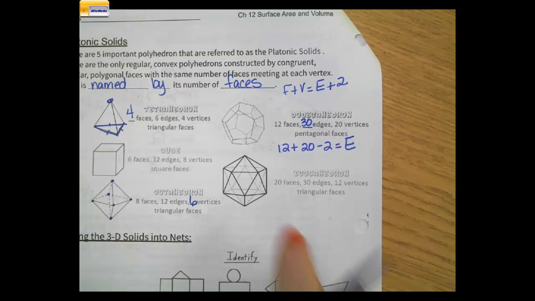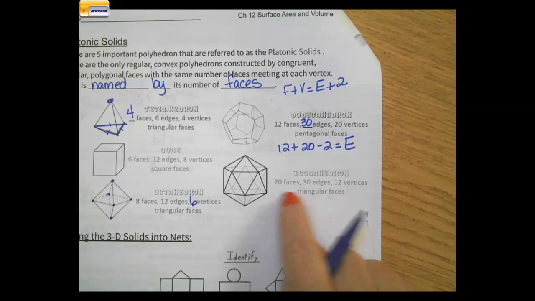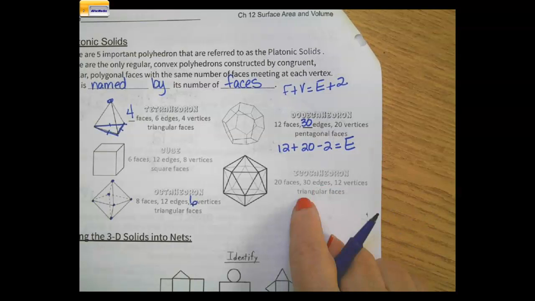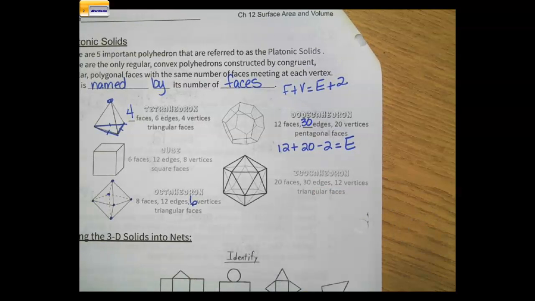An icosahedron has 20 faces, 30 edges, and 12 vertices. So it has triangular faces. All right, let's move down here.